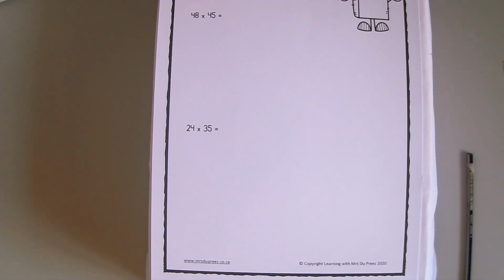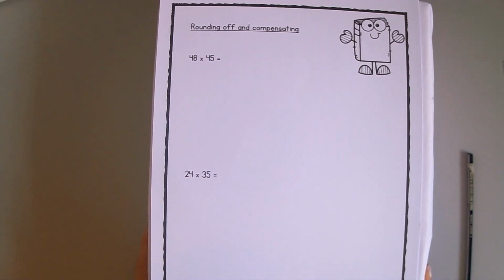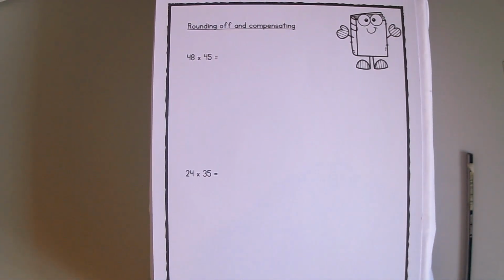Now this is quite a tricky little one. I wouldn't say it's incredibly difficult, but it can be tricky because some children don't like this part where it says compensating. They're not sure what it means when it says compensating. Now, compensating actually means to make up for something. And you'll see now what I mean by making up for something.